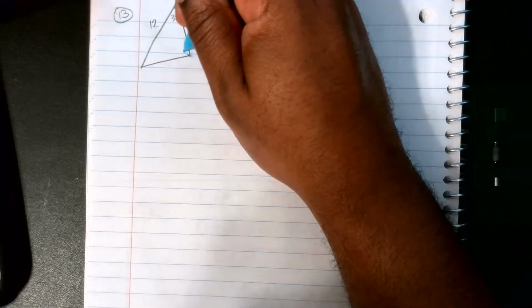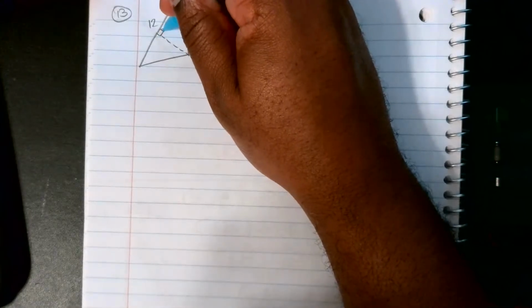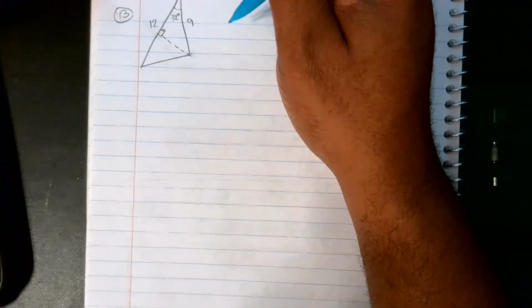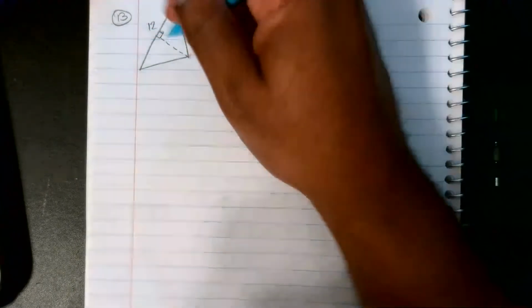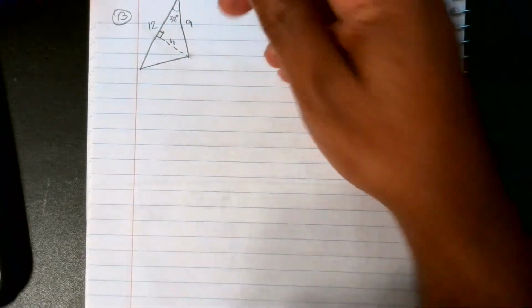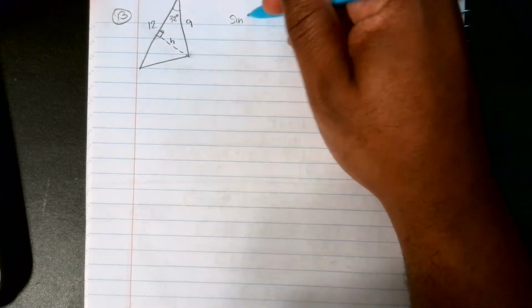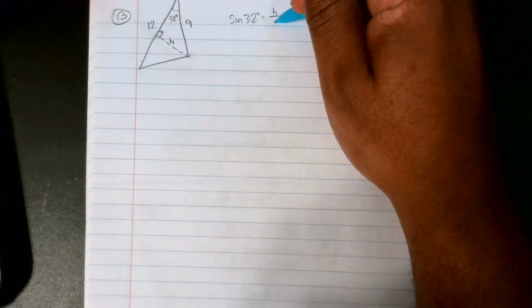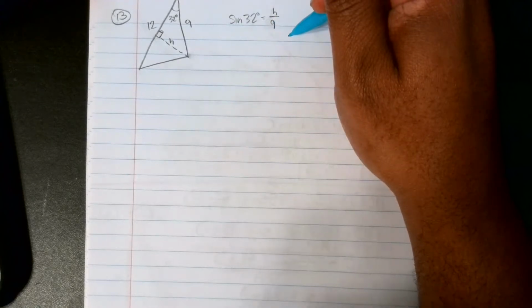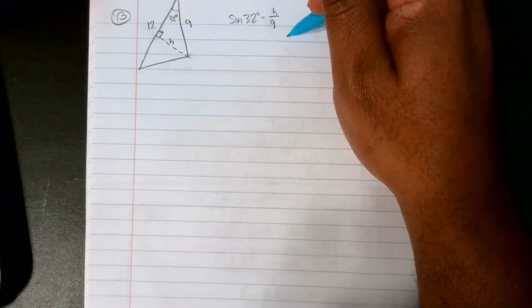So if I draw an imaginary height, then we know that if that's h, then the sine of 32 degrees is equal to h over 9, right?